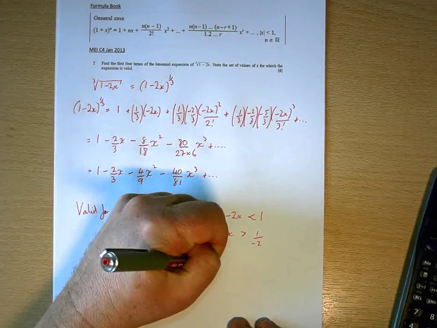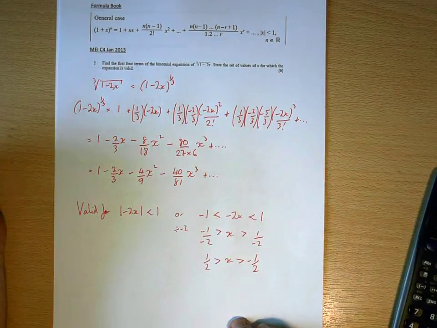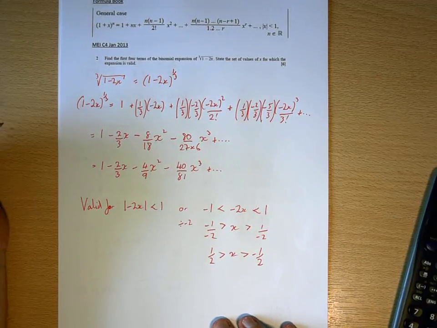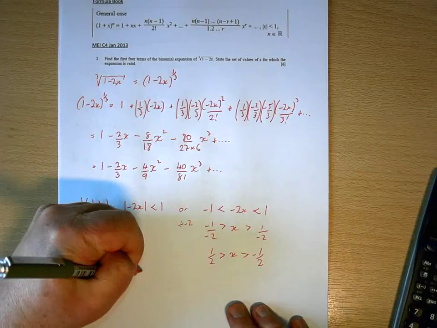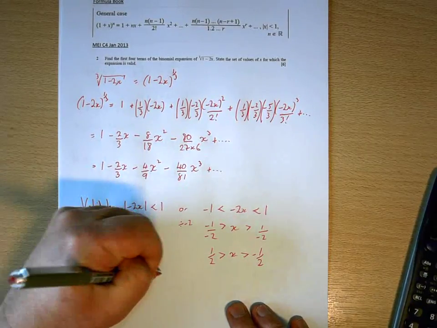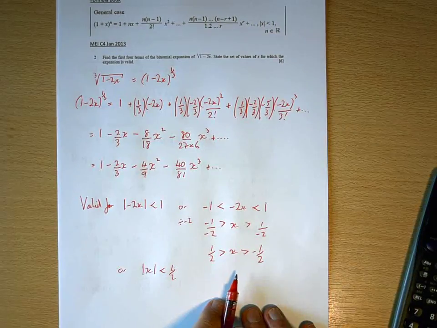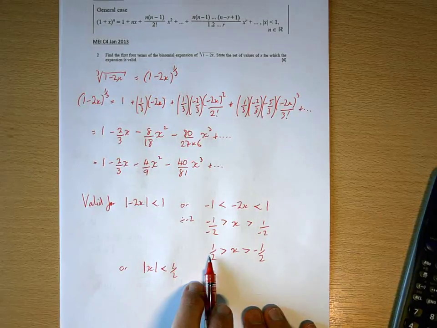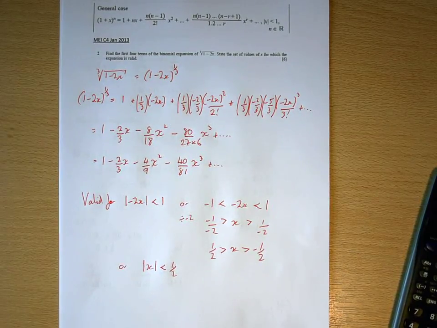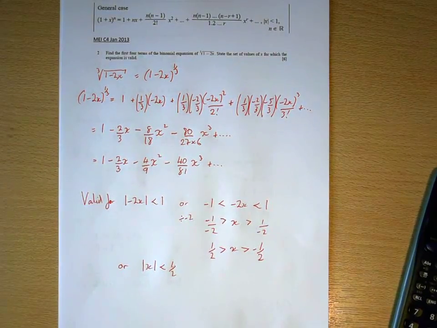So that becomes a half is greater than x is greater than minus a half, which means that the modulus of x is less than a half. So you can either leave it like that, or you can reverse those now, and basically that's saying x is any value greater than minus a half and less than a half. So whichever way you wish to write it, it doesn't matter.